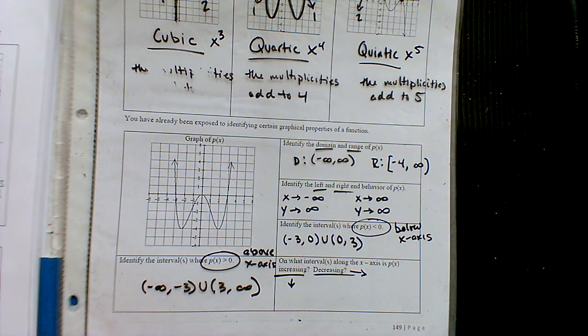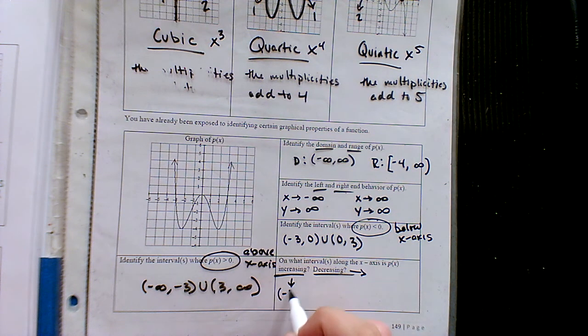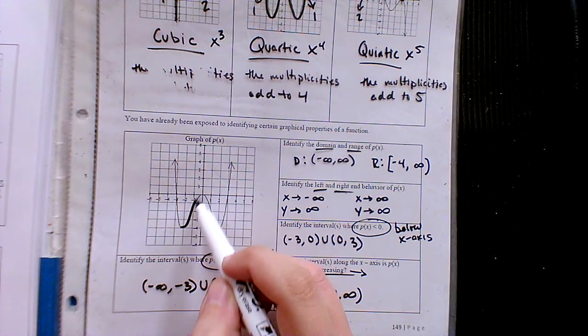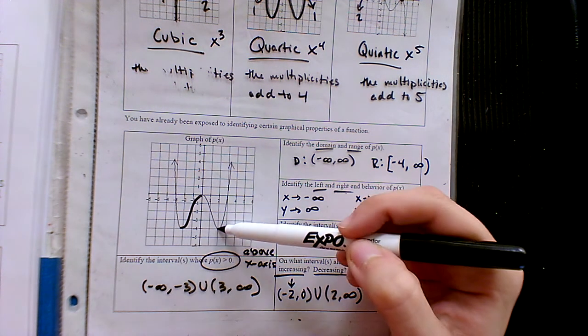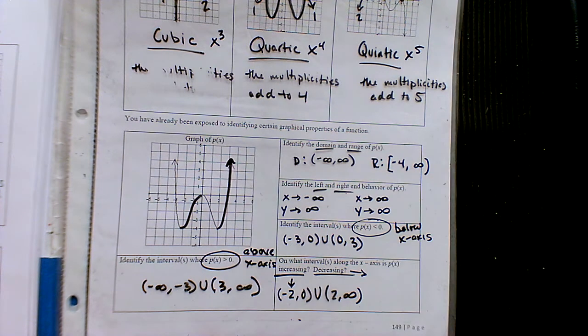Can we find them? Robbie, do you have an idea where we're going up, or decreasing if you'd prefer to do that one? Increasing or going up from, these are in parentheses, -2 to 0, and then a union, and then 2 to infinity. I like it. So -2 to 0, we have that little section going up, and then 2 to infinity, that section going up. Looks good.